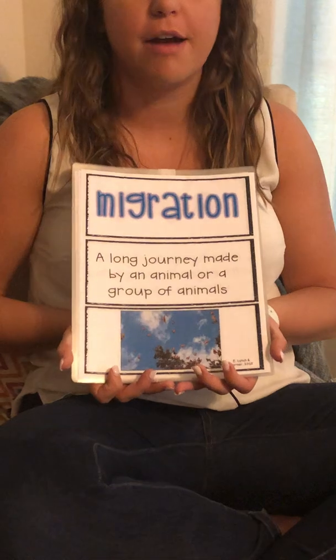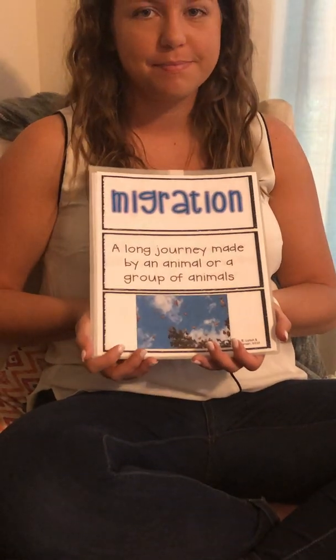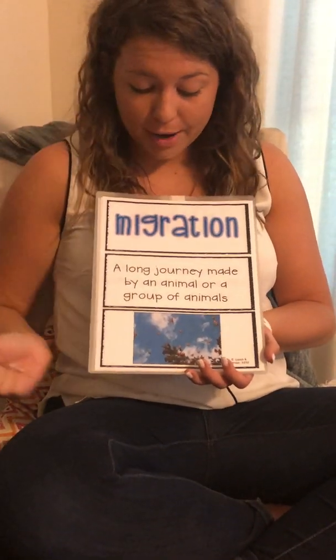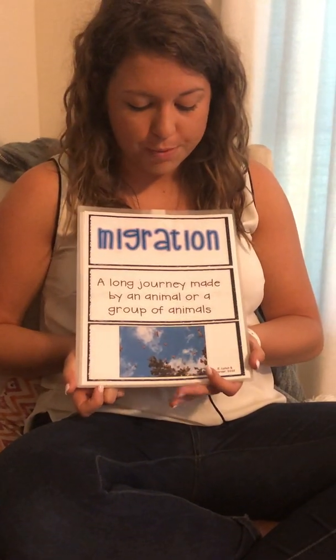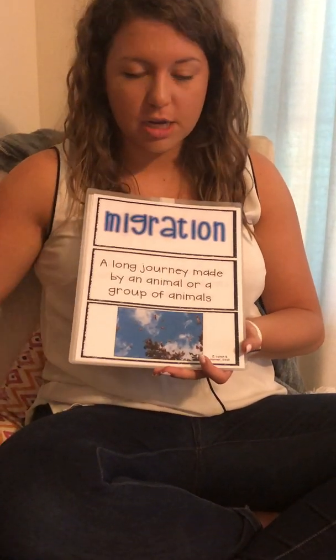This first word we have is the word migration. Go ahead and say that at your house. Migration. Awesome. Migration is a long journey made by an animal or a group of animals. So they're just going to be traveling really far. They're going to migrate, migration.